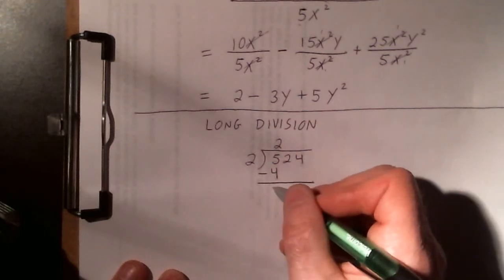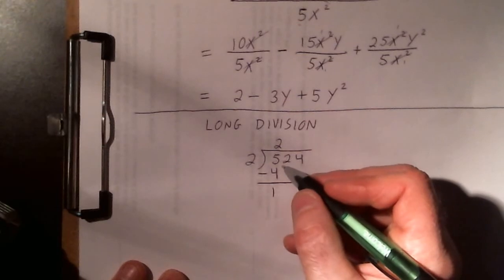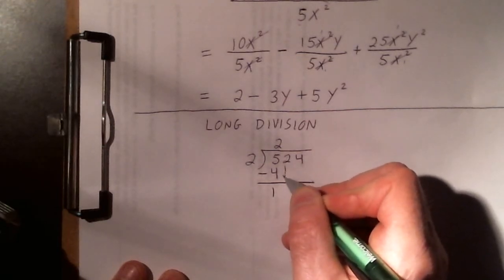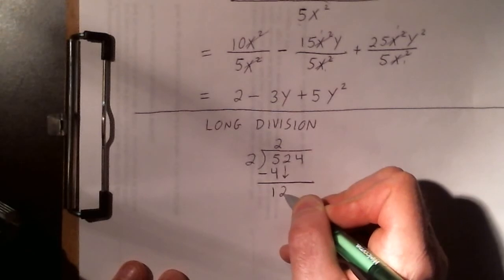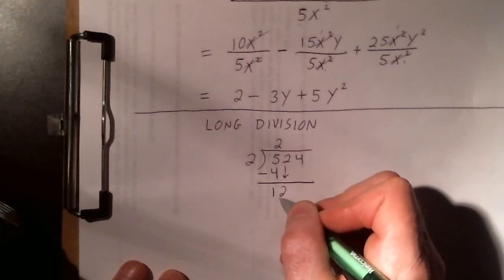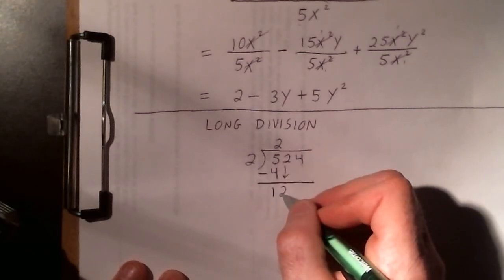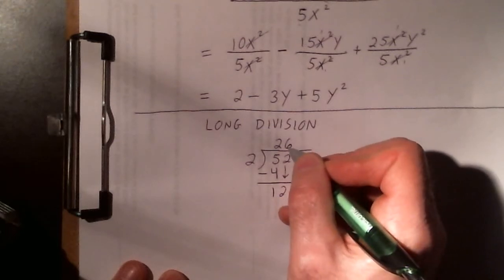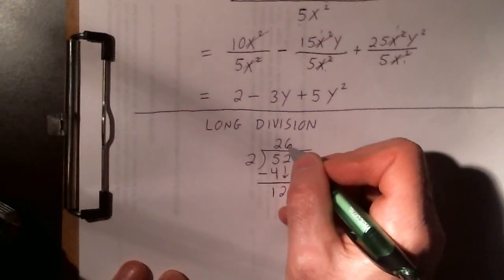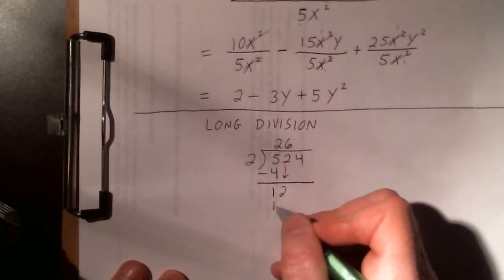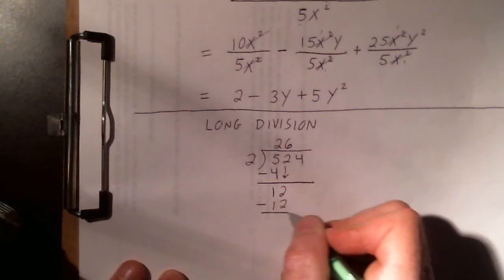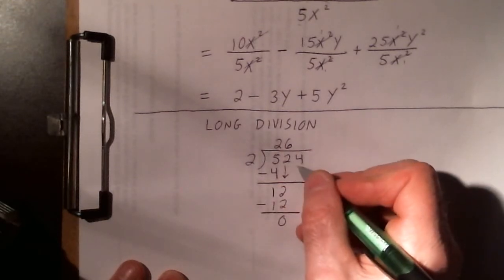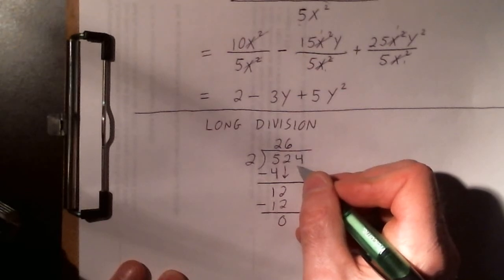5 minus 4 is 1. We're done with round 1 of division. Now we drop the next digit down, the 2 down, and we set ourselves up for round 2 of division. We ask ourselves, 2 divides into 12 how many times? 6 times. 6 is placed up here in our quotient. 6 multiplied by the 2 is 12, and now we subtract off. 12 minus 12 is 0. Now we're done with round 2 of division.